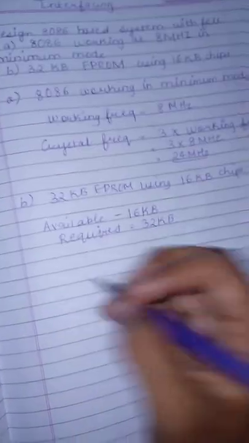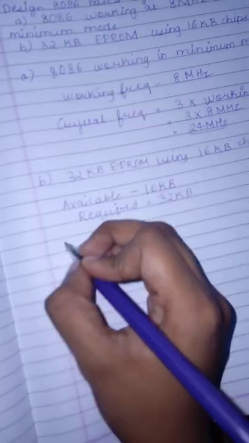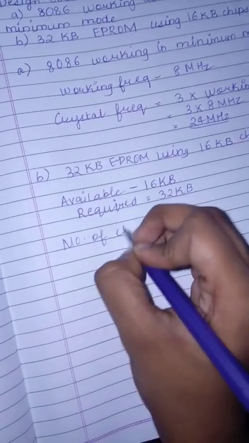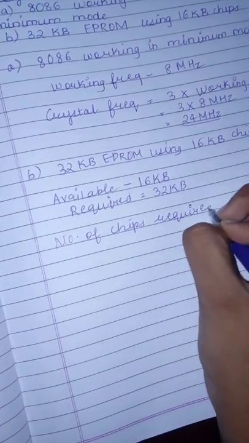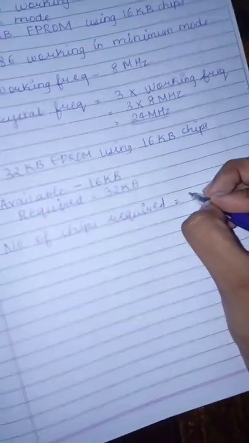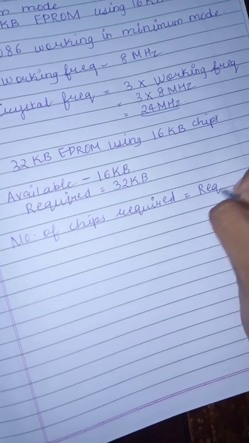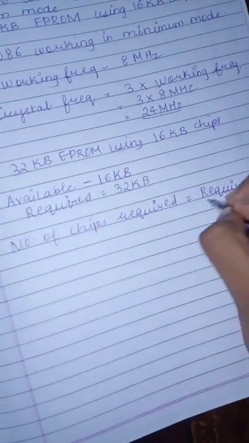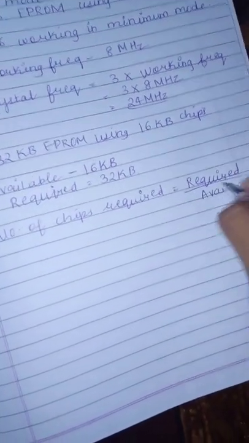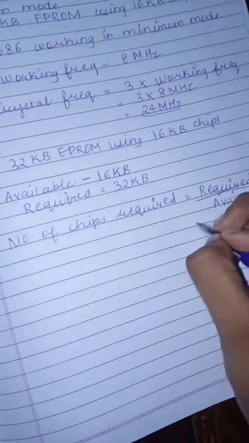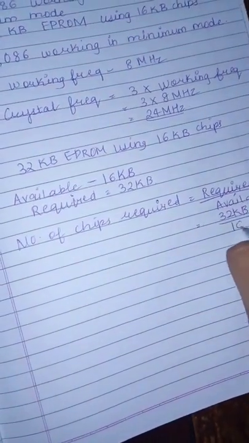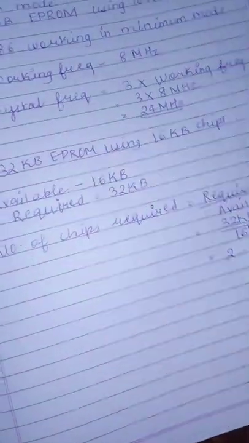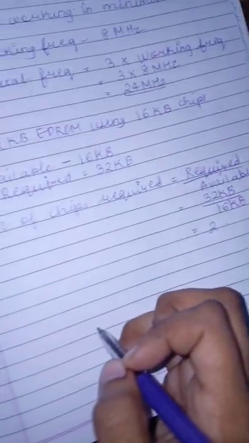Now we have to find the number of chips required. Number of chips required will be equal to required upon available, which is nothing but 32 KB by 16 KB, which will give me 2. So the number of chips required is 2.